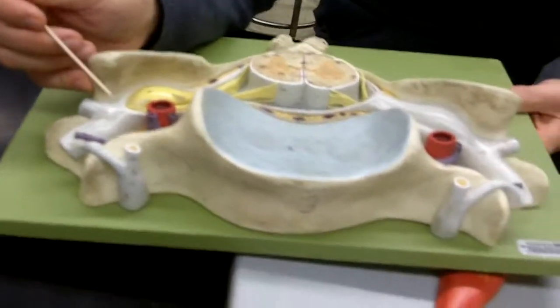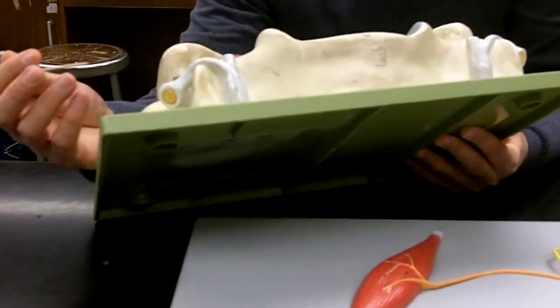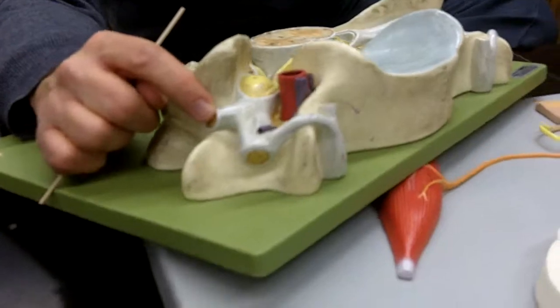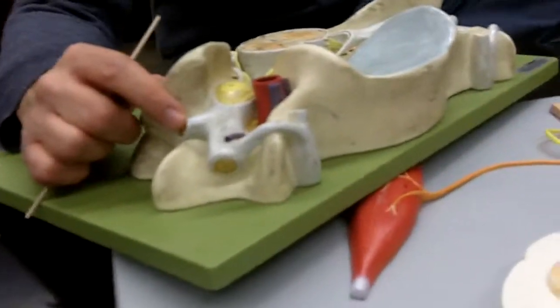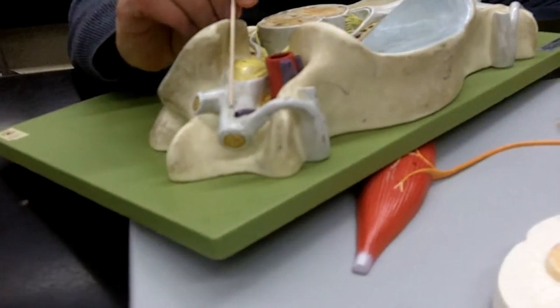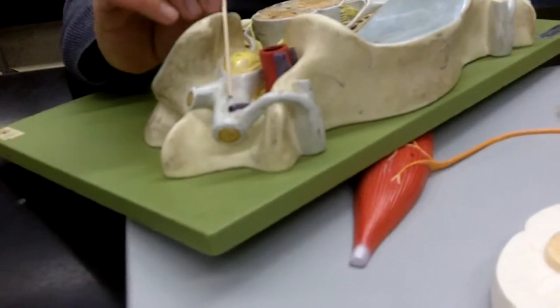Okay. So this right here, number 21, I wasn't planning on going through this now, so I'm going to talk about it now, even though I'm going to be focusing more on this in the lecture. This is going to be the dorsal ramus. This is going to be the ventral ramus. So we have dorsal ramus, we have ventral ramus.